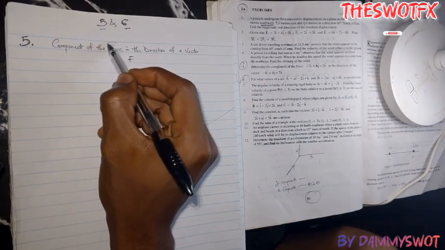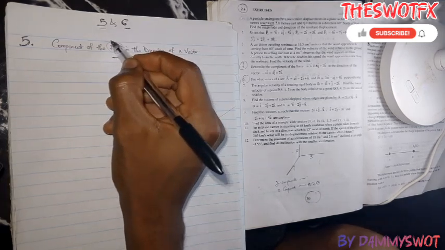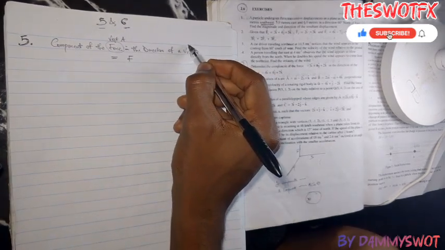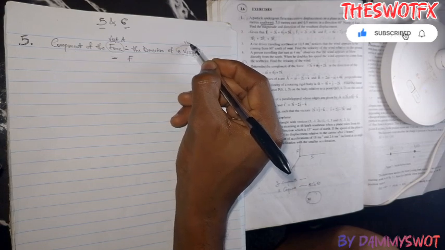This force could be interchanged to be a vector A, and this one could be interchanged to be vector B.